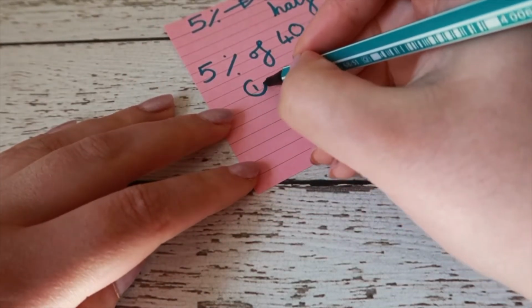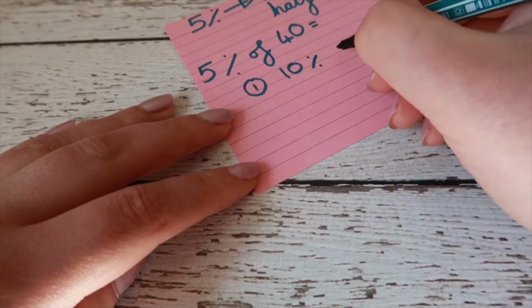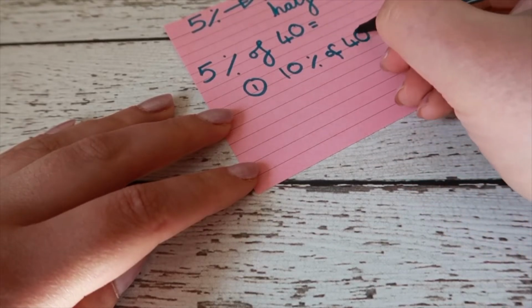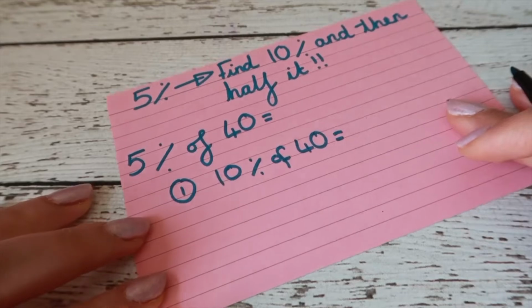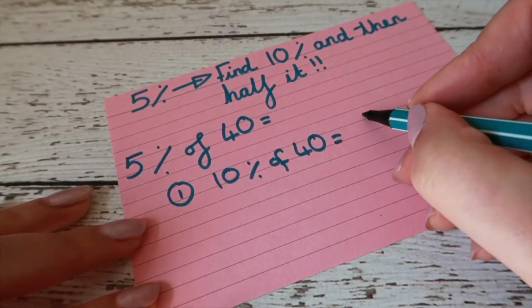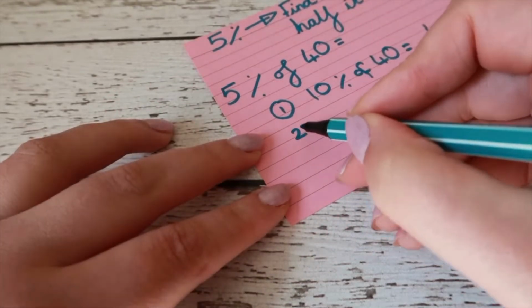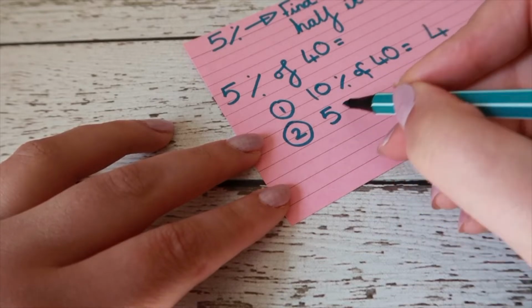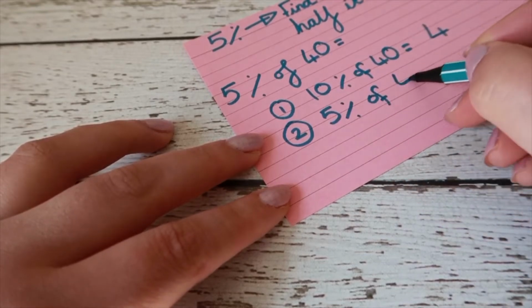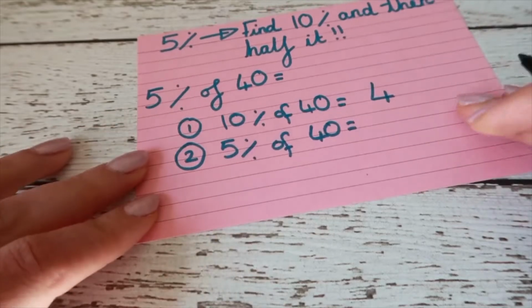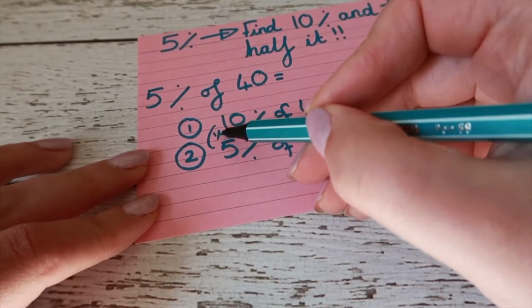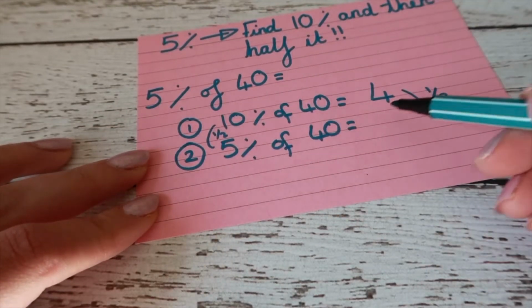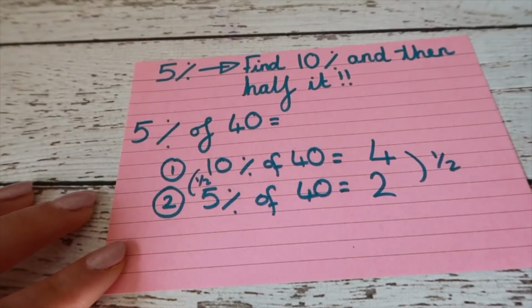So step 1 would be to find 10% of 40 first. And the answer is, of course, 4, because you're dividing by 10 when we find 10%. And then step 2 is you just half that answer, because we're finding 5% and 5 is half of 10. So 5% of 40 is half of 4, which is, of course, 2. So 5% of 40 is equal to 2.